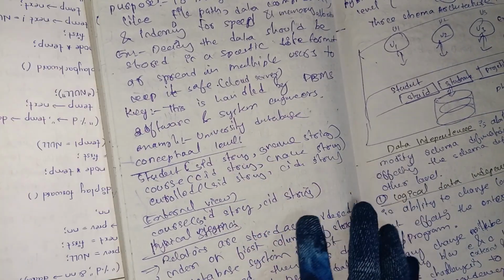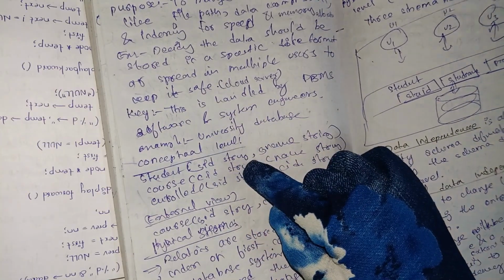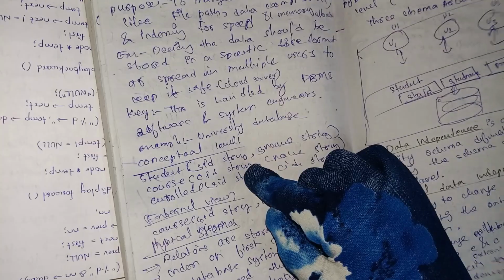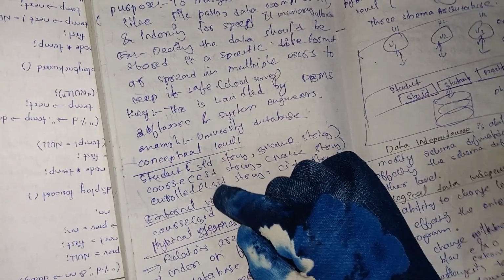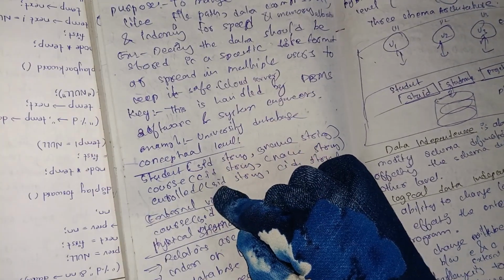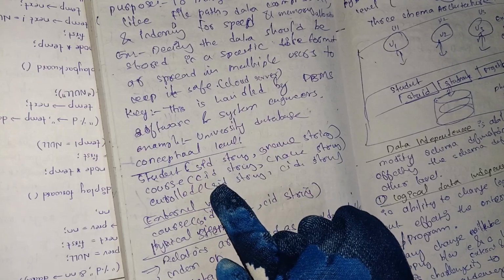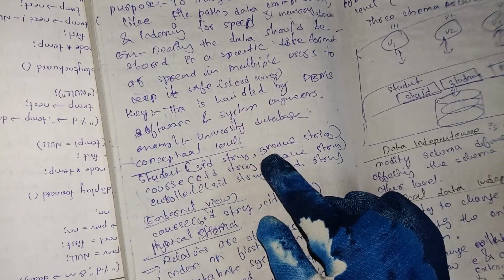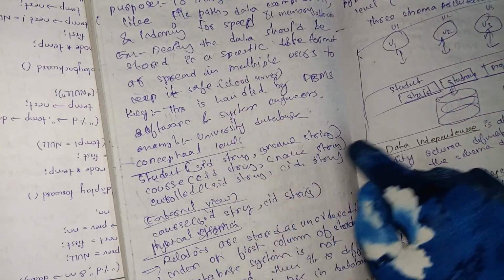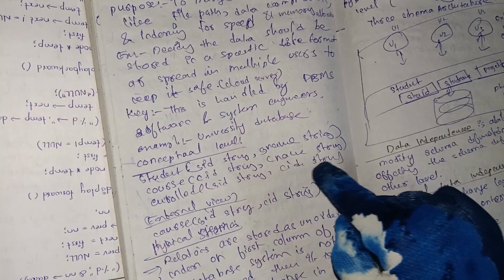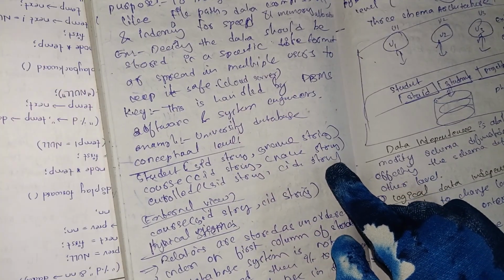String is a data type, meaning the domain of this column name. So SID string, S name string, CID string, C name string, CID string, and CID string.